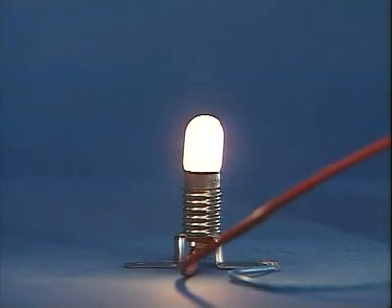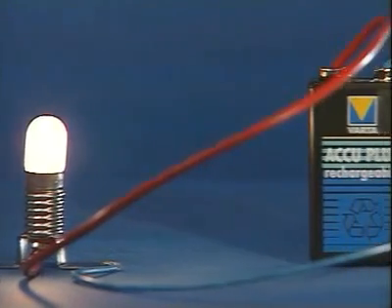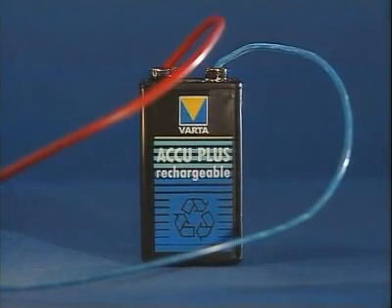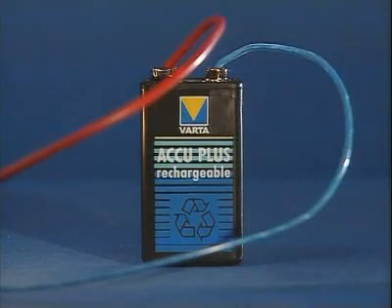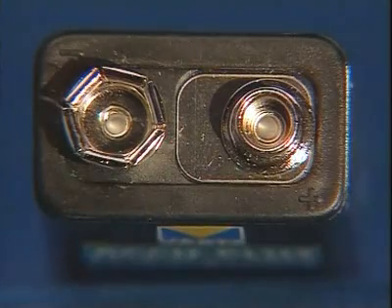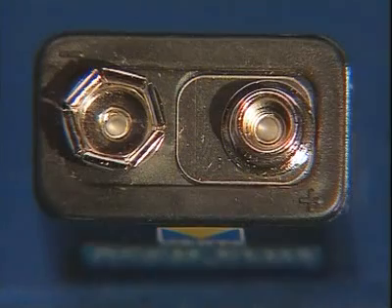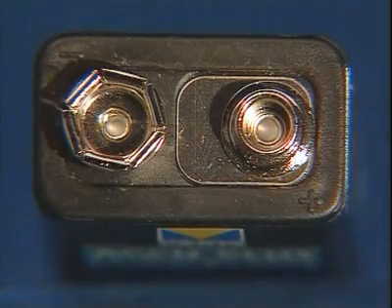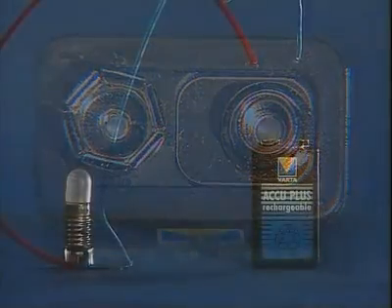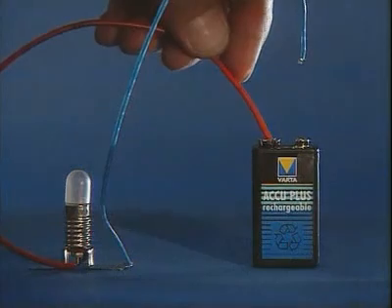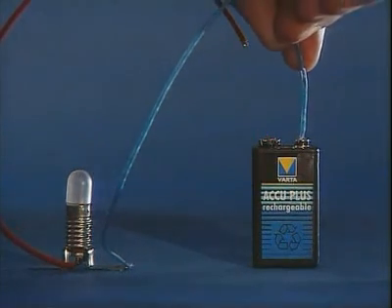We have already said several times that current flows, but why does it flow? From where to where? Let's take a rechargeable battery as a voltage source. It has two connections, or more correctly, two poles, a minus pole and a plus pole. If we now connect a load to one pole, nothing happens.